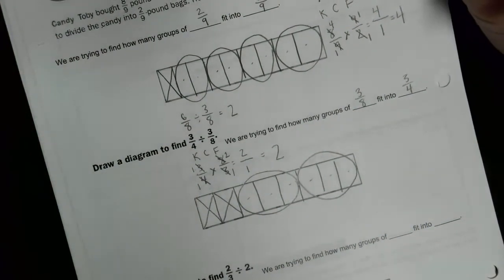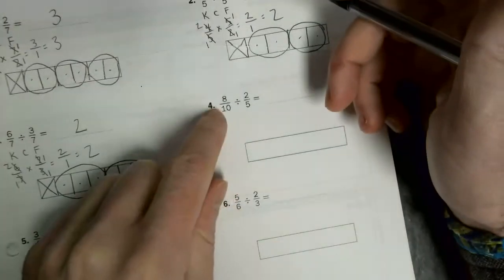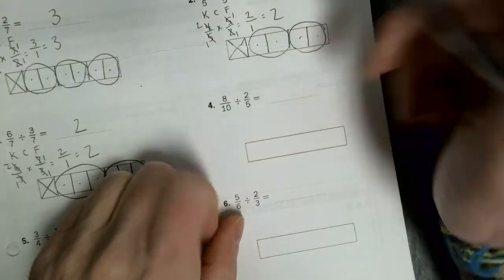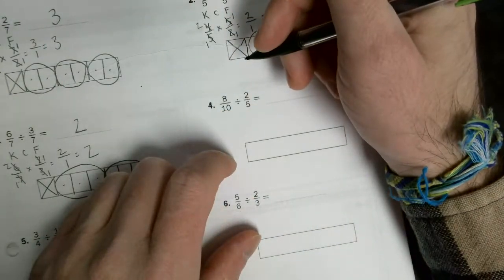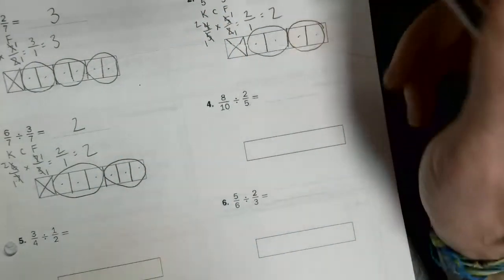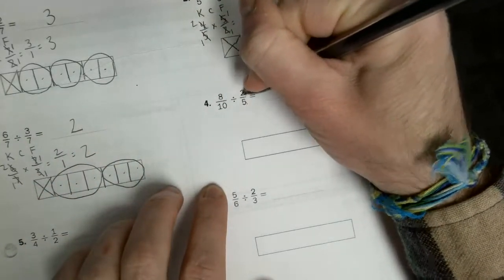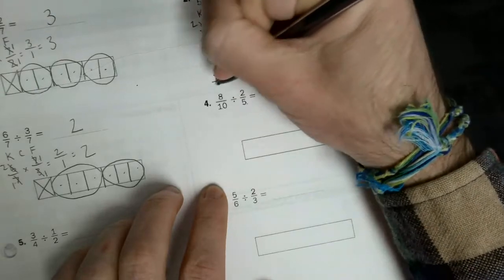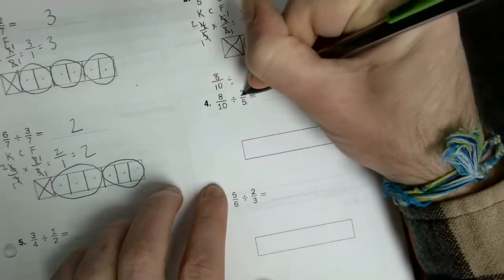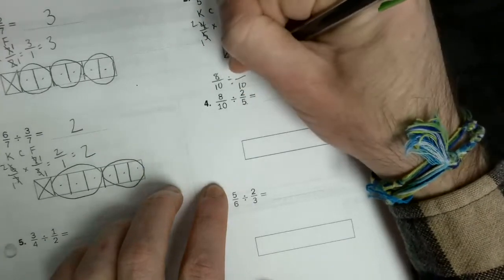Now we're going to flip back to 13. Apologize for the flips. So many flips, but I apologize. But we're going to flip to page 13. Let's try a couple of these. 8/10 divided by 2/5. So we can't use the model right now because we have tenths and fifths. We need the same denominator. So I'm thinking we can get to tenths with fifths. So I'm going to keep the tenths. 8/10 divided by, well, if we multiply by 2, we can get to 10. 2 times 2 is 4. There you go.